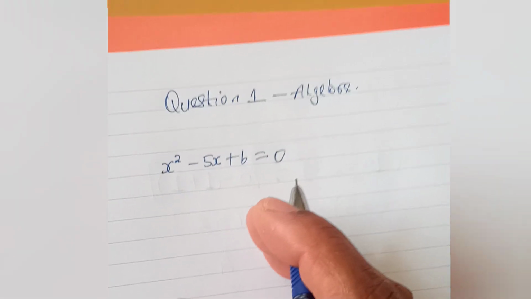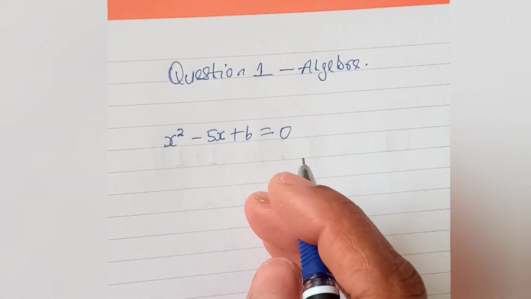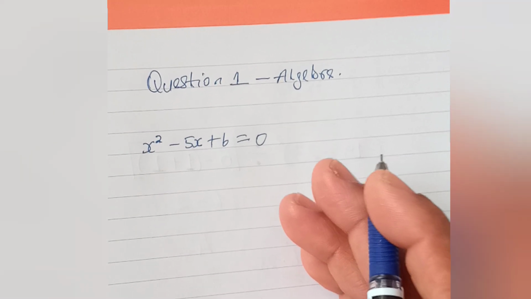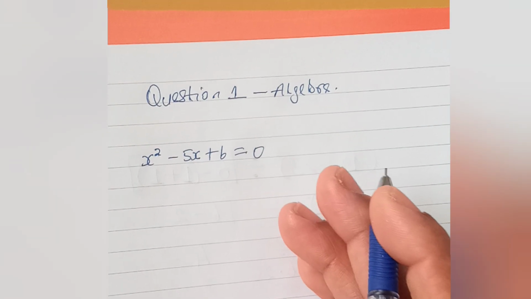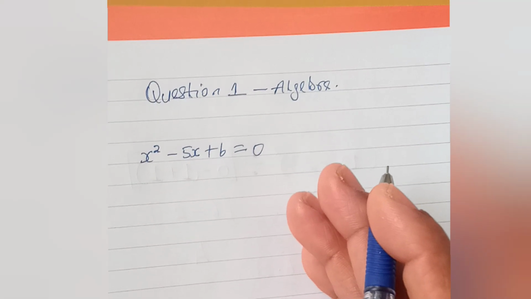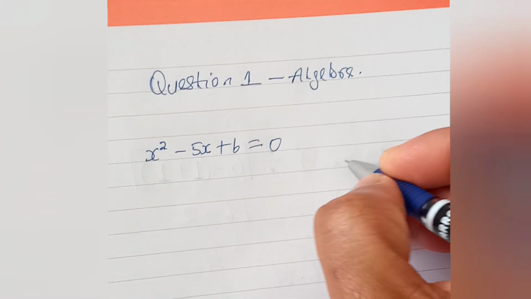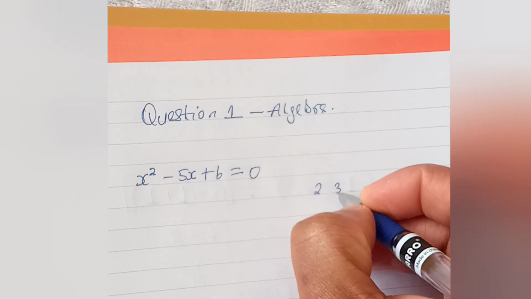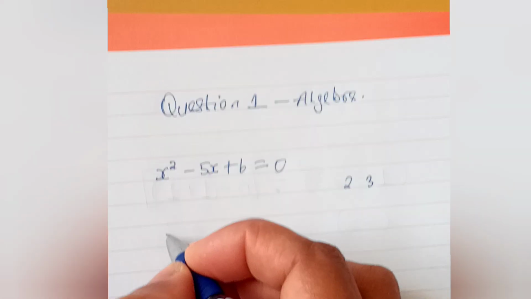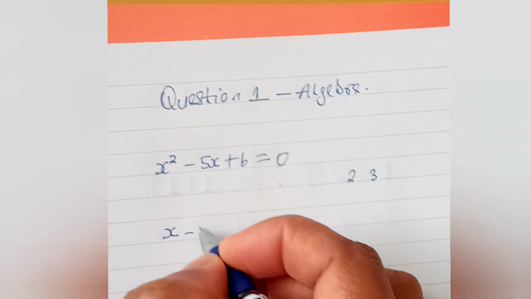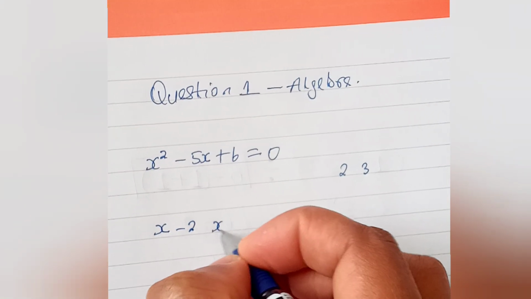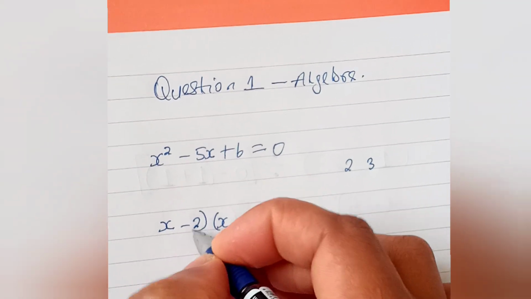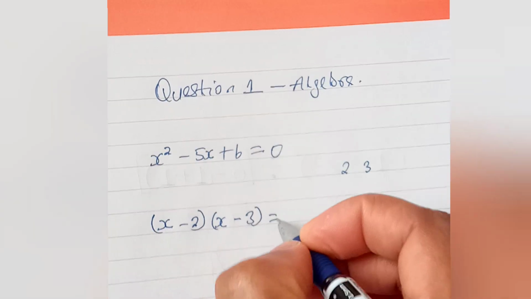Firstly, we factorize. So, we look for two numbers that when you multiply them, you get 6, and when you add them, you get 5. Those numbers are 2 and 3. So, we write (s minus 2)(s minus 3) is equal to 0.